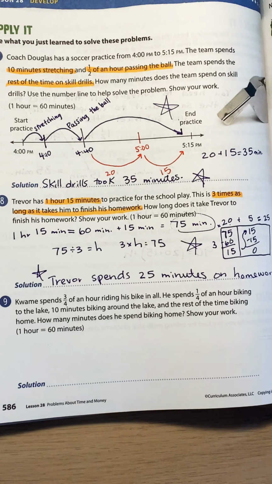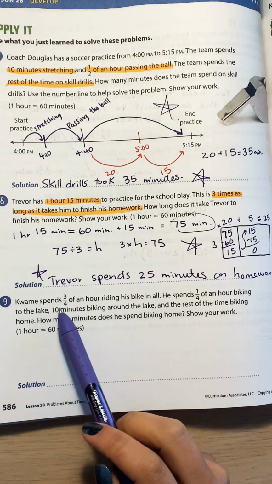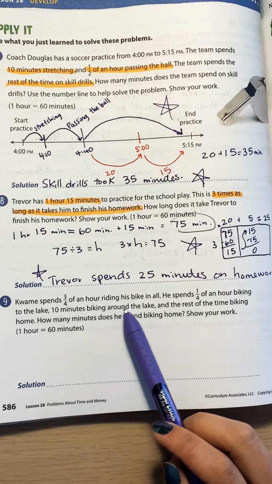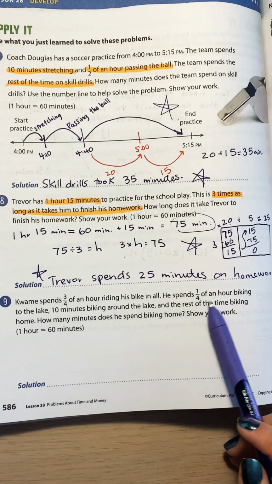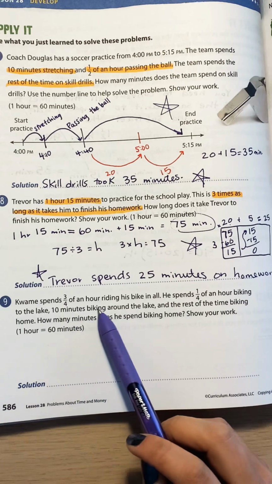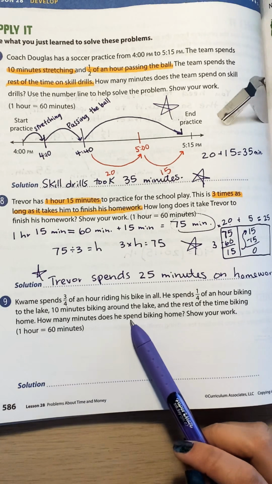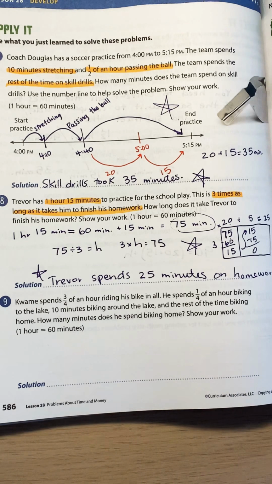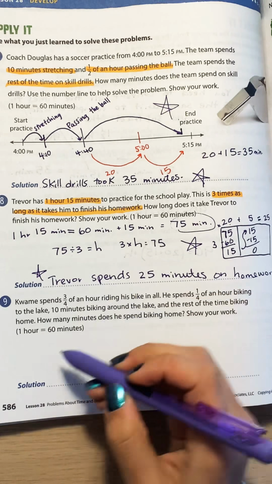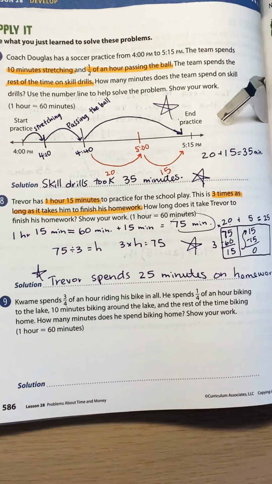Okay, number 9. Kwame, I think, spends 3/4 of an hour riding his bike in all. He spends 1/4 of an hour biking to the lake, 10 minutes biking around the lake, and the rest of the time biking home. How many minutes does he spend biking home? Show your work. All right, so the total amount of time is this 3/4 of an hour. Let me highlight.